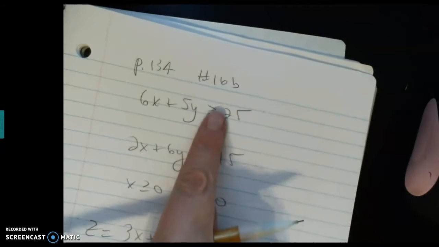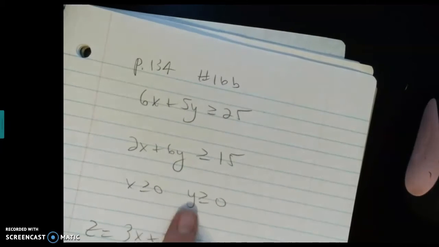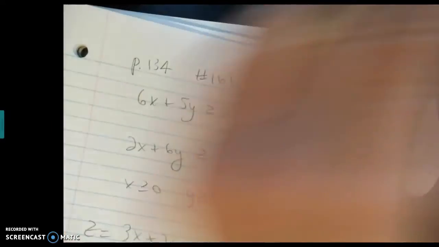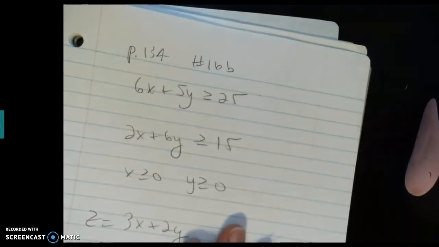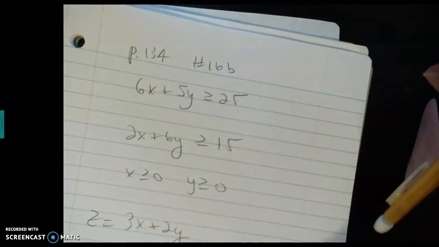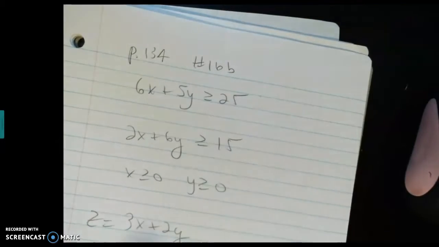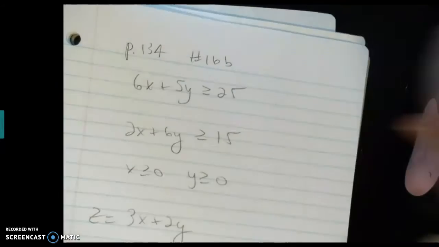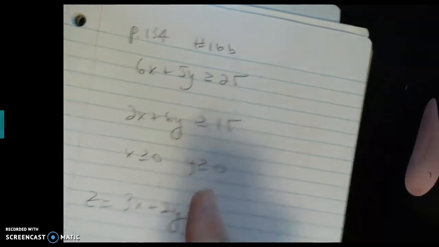Notice on this one, see how it's greater than and greater than and greater than? All of this is going to have to be shaded out here. I know that because 0, 0 is a no. Everything's going to go out. Nothing can go towards 0, 0. Everything is going away from 0, 0. So that's a good thing to know.